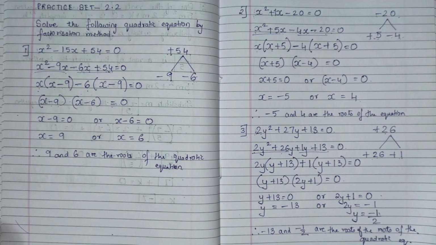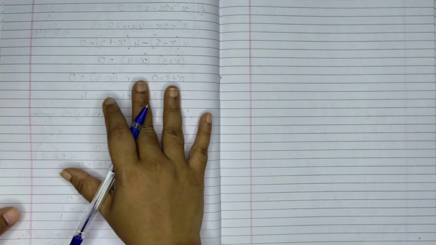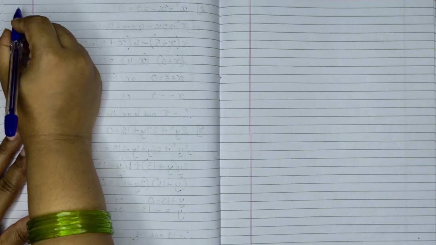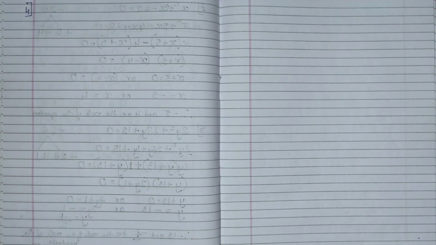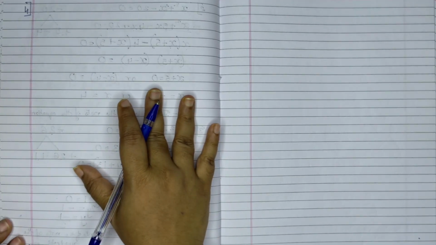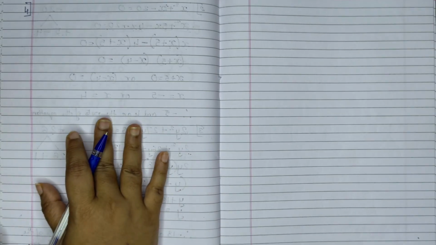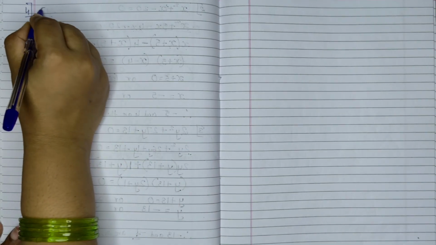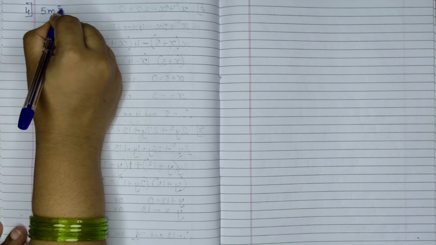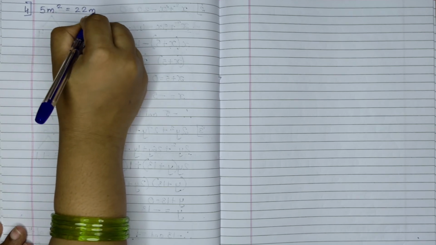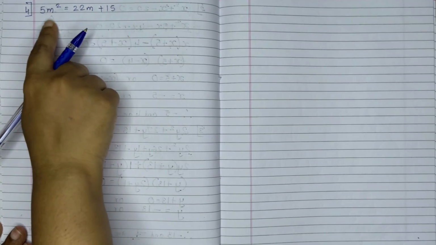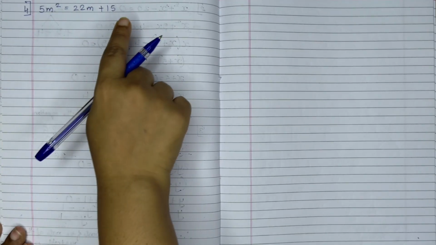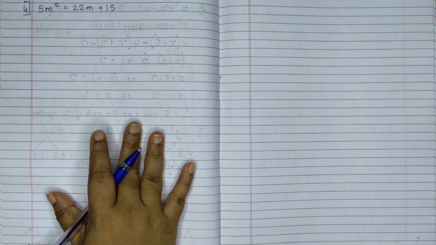Okay, now we'll do the next sum, the fourth sum. The fourth sum is 5m square is equal to 22m plus 15. Now see, in this sum, first we will arrange it in the general form.